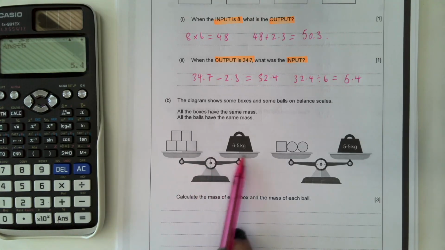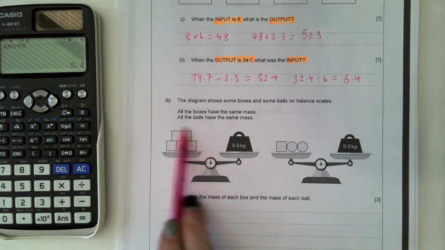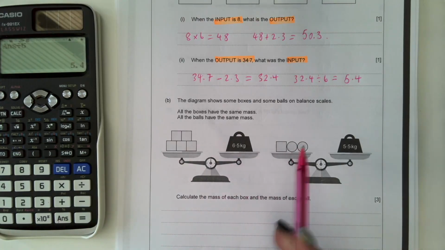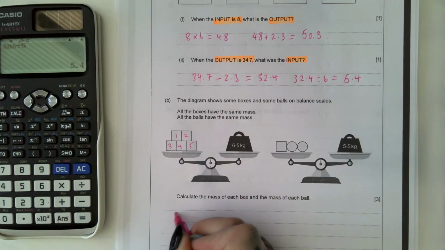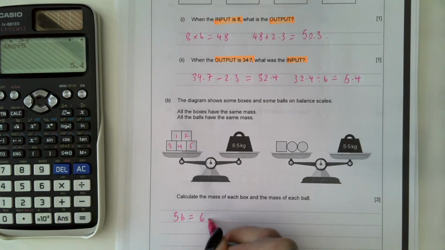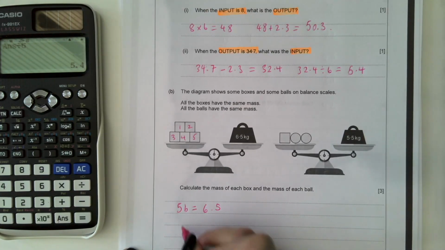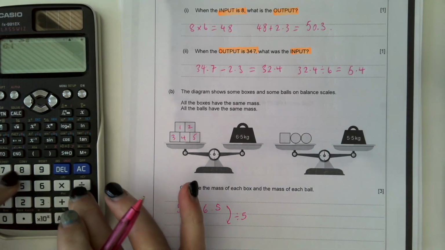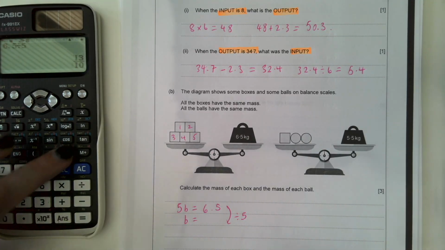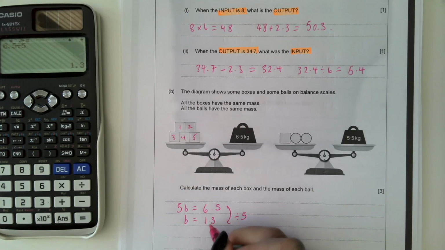Okay, so because these scales are balanced, these boxes must total 6.5. So we've got 1, 2, 3, 4, 5. So 5 boxes is 6.5 kilograms. So I can use that information to find one box. The opposite of multiplying by 5 is divide by 5. So 6.5 divided by 5 tells me that each box is 1.3 kilograms.